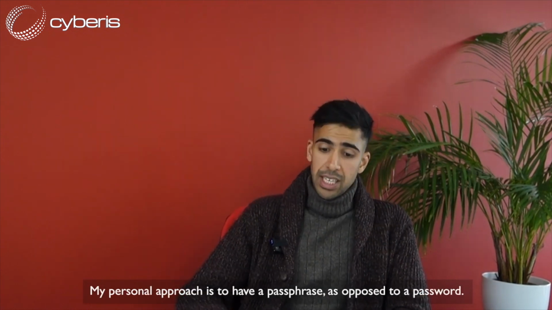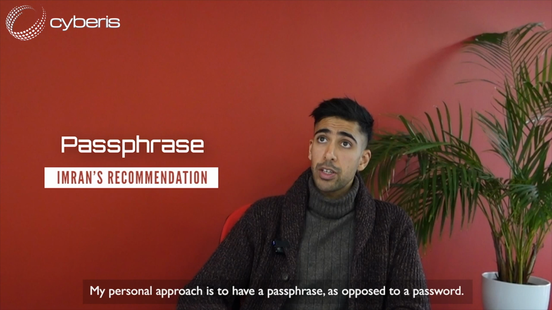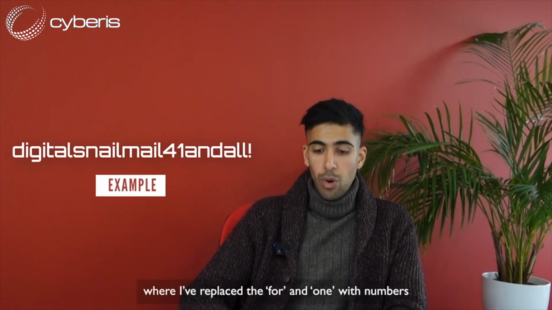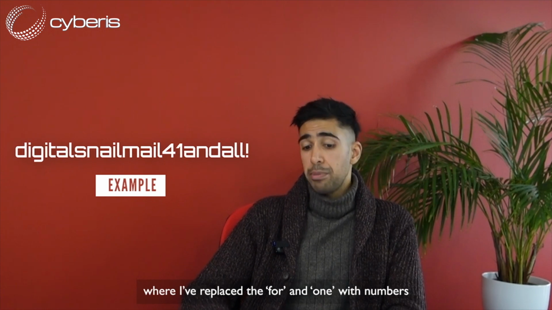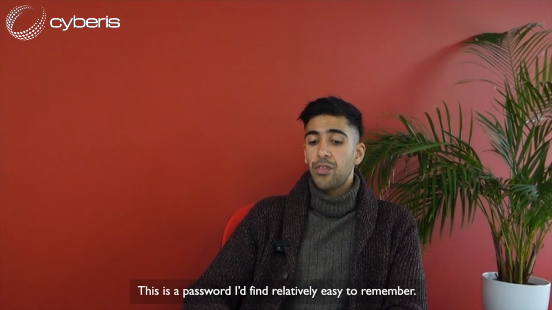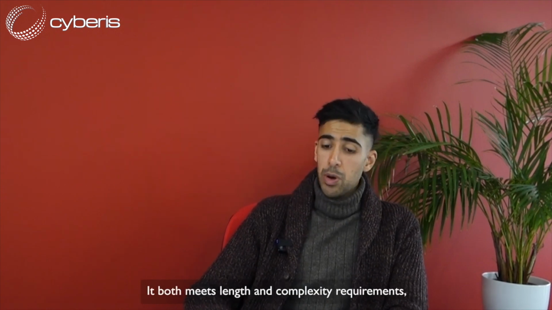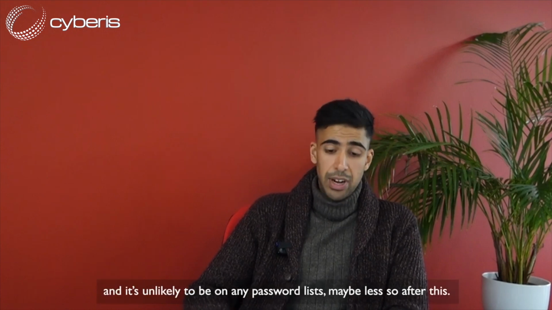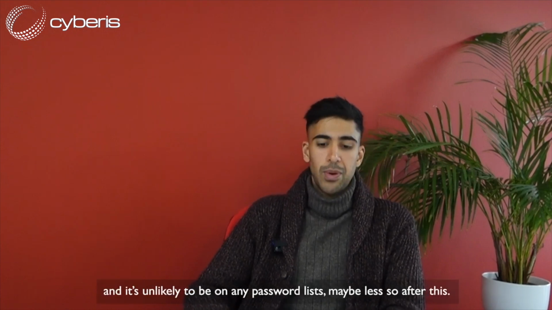My personal approach is to have a passphrase as opposed to a password. So I may use the phrase "digital snail mail for one and all", where I've replaced the 4 and 1 with numbers and I add an exclamation mark to the end. This is a password I'd find relatively easy to remember, and it both meets length and complexity requirements. And it's unlikely to be on any password lists, well, maybe less so after this.